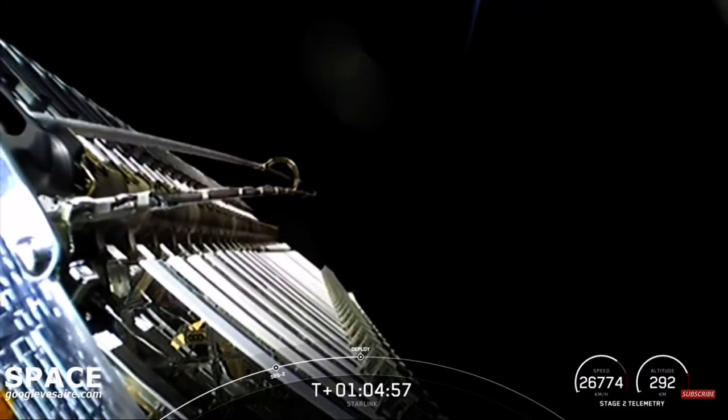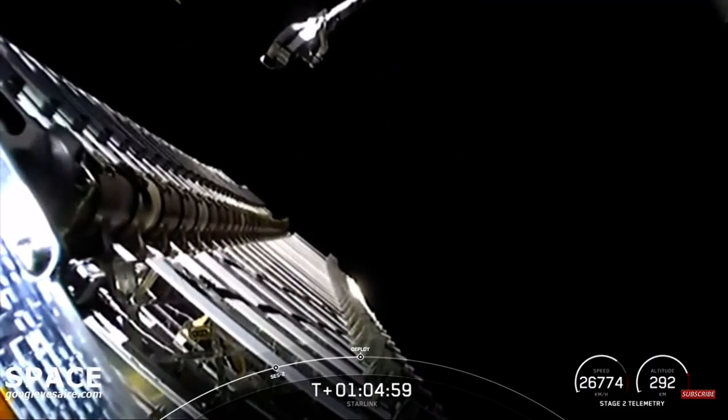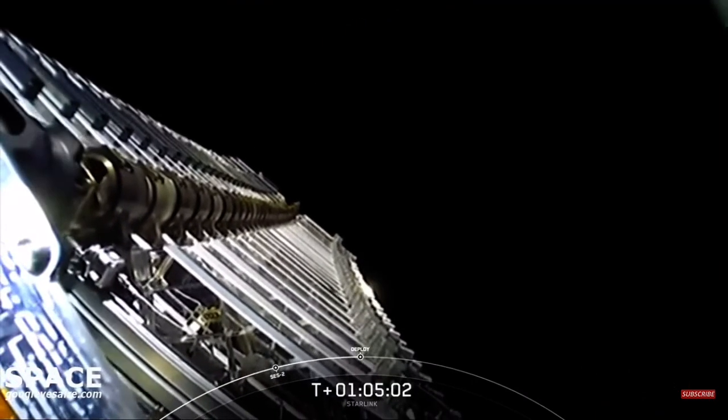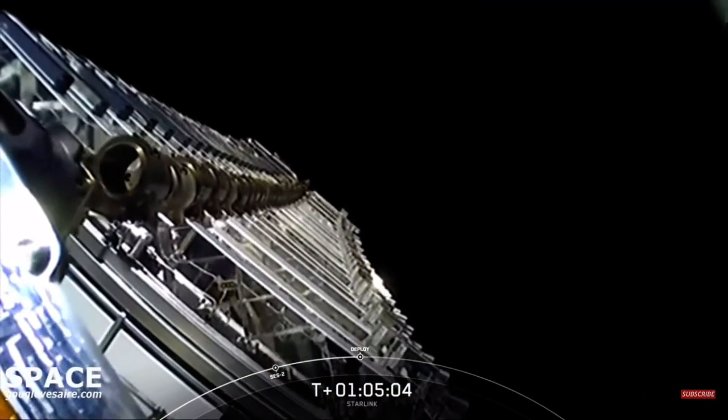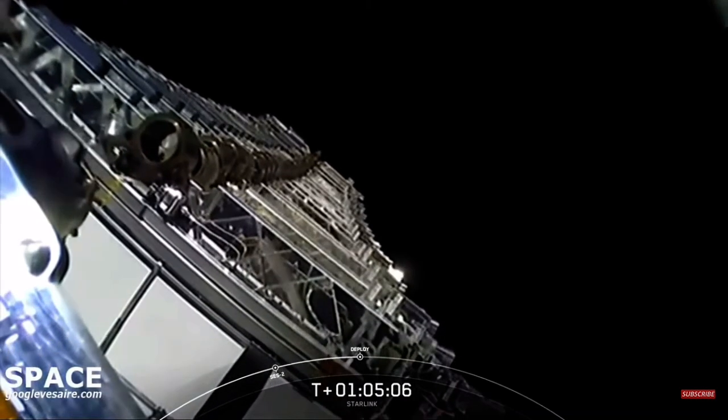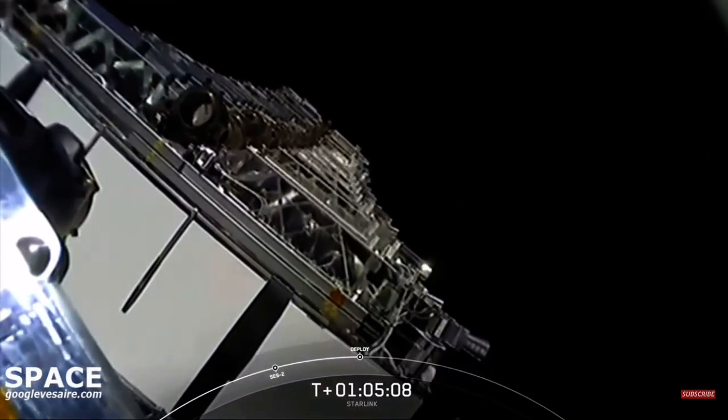Payload deployed. Now you can see those Starlink satellites out in space drifting away from second stage.